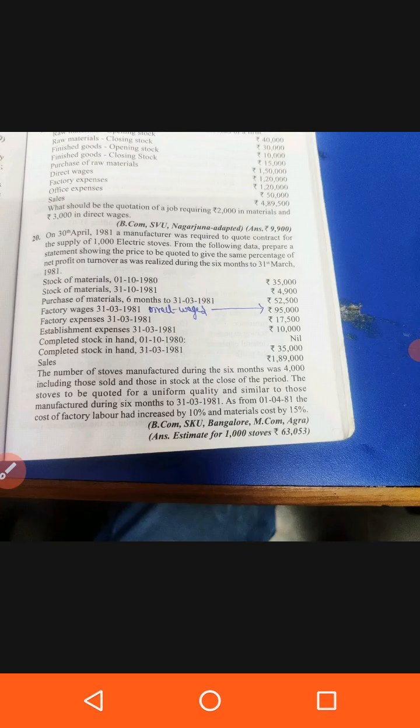Problem number 20, page number E18, chapter is unit cost or output cost. On 30th April 1981, a manufacturer was required to quote a contract for the supply of 1000 electric stoves. From the following data, prepare a statement showing the price to be quoted to give the same percentage net profit on turnover as was realized during the 6 months to 31st March 1981.